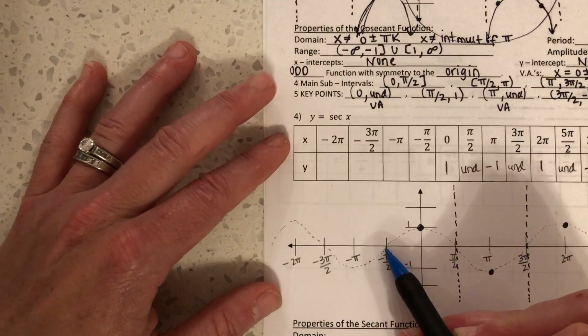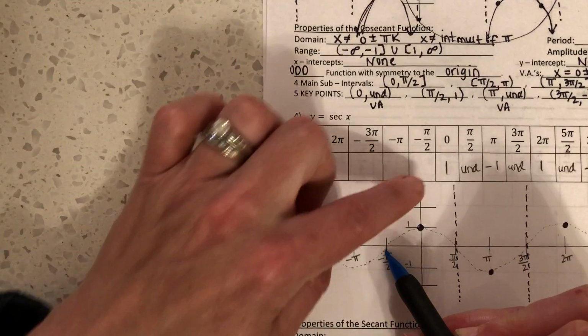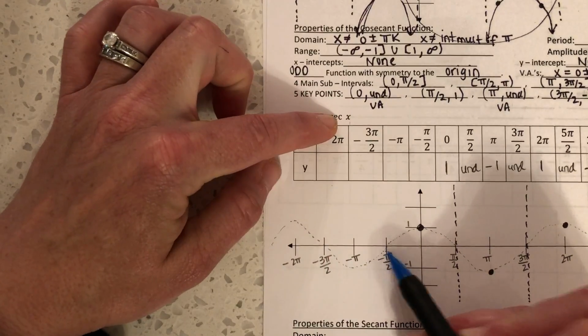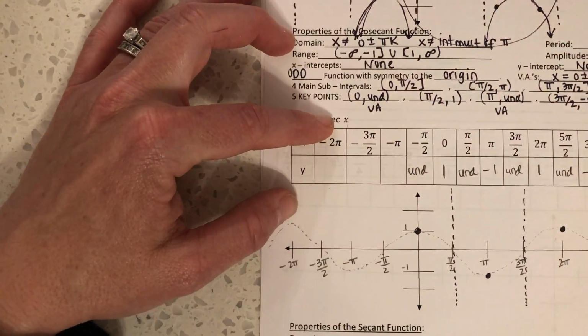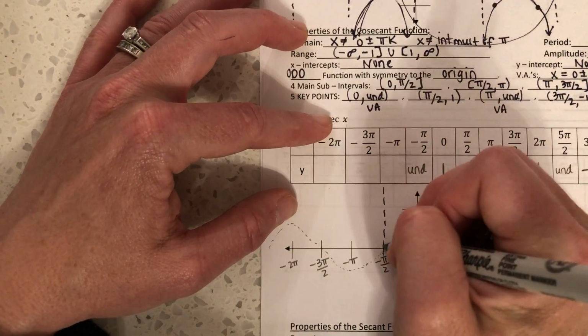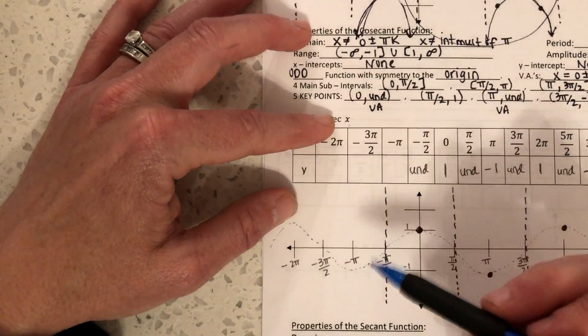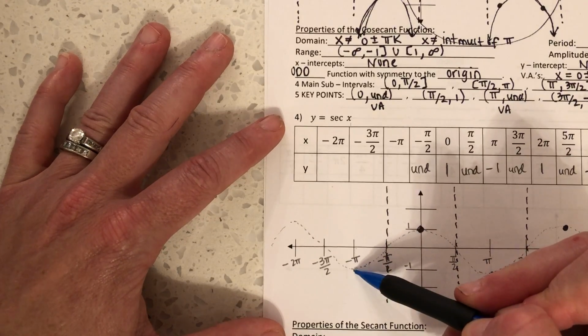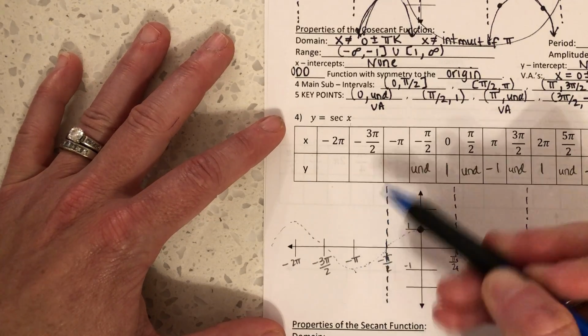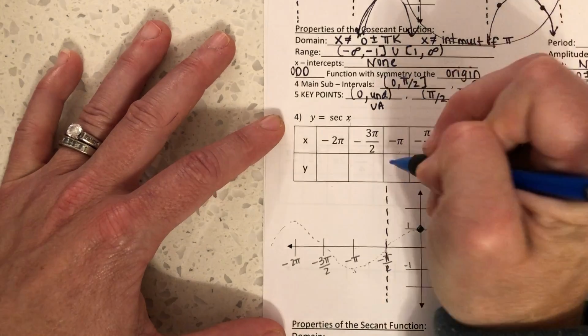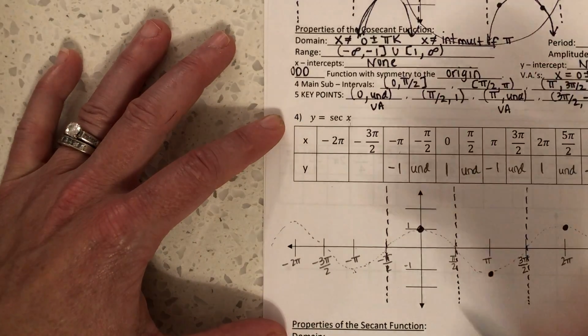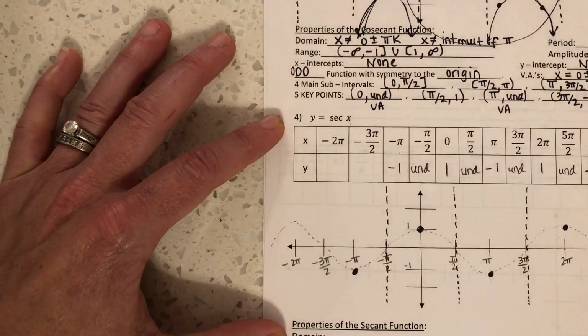When negative pi over 2 went into cosine, 0 came out. So when negative pi over 2 goes into secant, the reciprocal of 0 comes out, which is undefined. So that'll be a VA on the secant function's graph. All right, when negative pi went into cosine, -1 came out. So when negative pi goes into secant, the reciprocal of -1 comes out, which is -1. So that'll be a point that lives on both of their graphs.